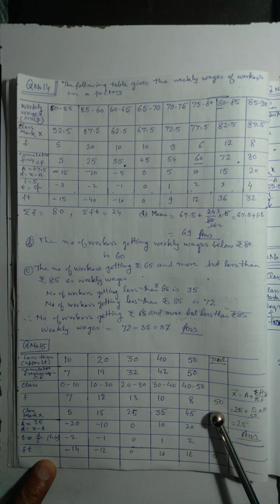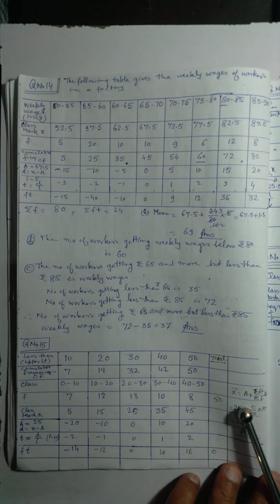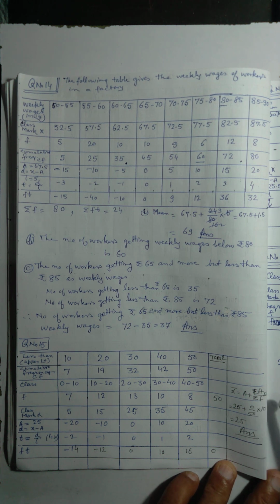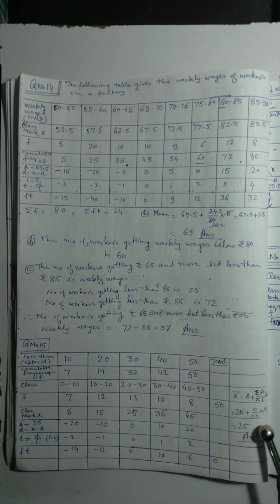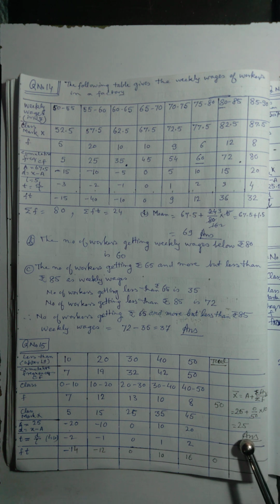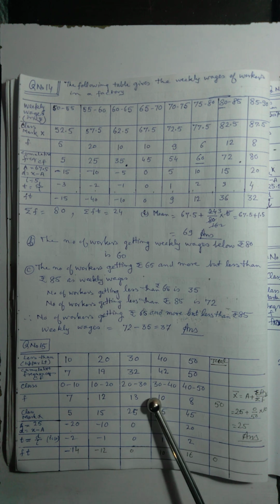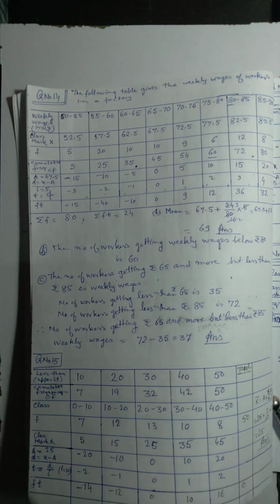Now the frequency column, the total is 50. So in order to find the mean, x bar will be equal to assumed mean plus sigma ft by sigma f into i. I have written 25 plus 0 into 10 divided by 50. Again it is 25. So there is no correction. The assumed mean which we have taken is the exact mean of this data distribution.